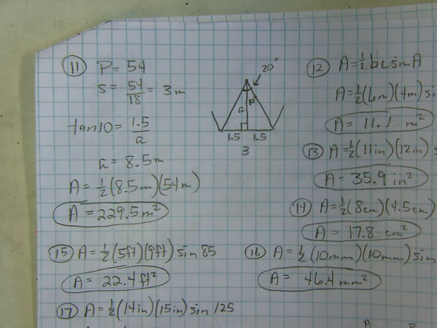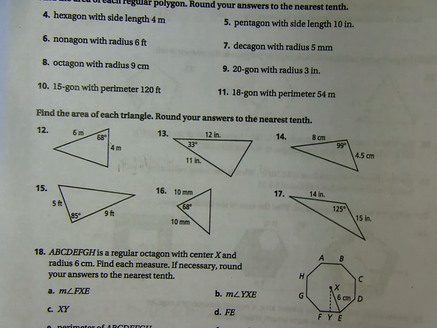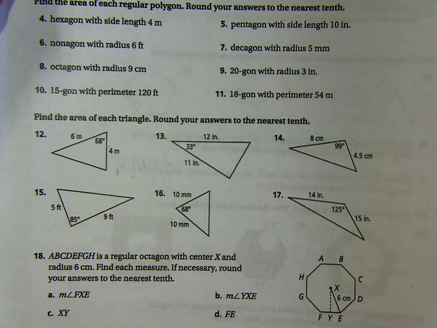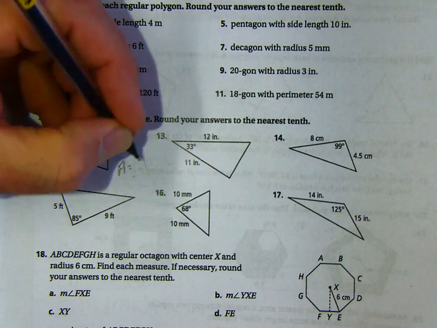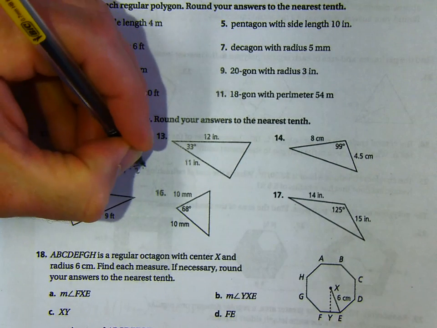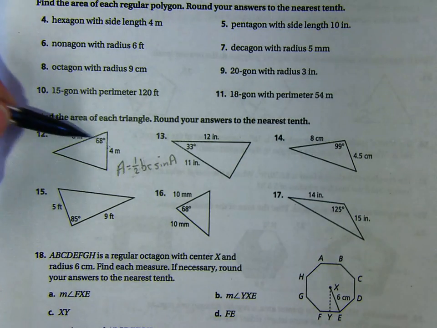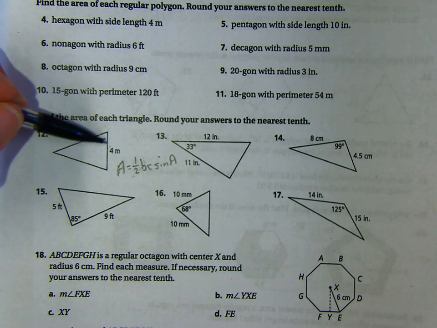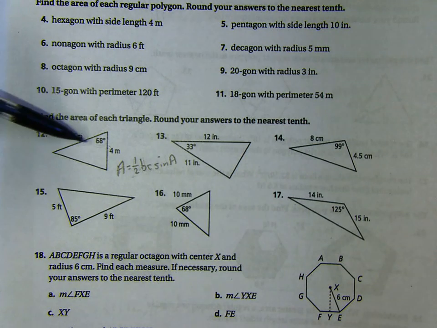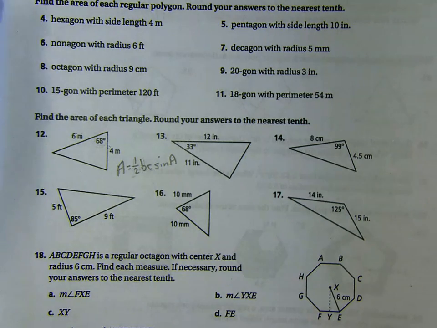Now, the next problems, 12 through 17, are really simple. They're hard to mess up. It's a simple formula. When you have side-angle-side, two sides and the included angle, you use trigonometry to find the area. I think the book says 1/2 BC sine A. It really doesn't matter which two sides, B and C, or A and B, or C and B, and then this would be the sine of the included angle. So it's side, angle, side. So all you do is plug into the formula and solve those.